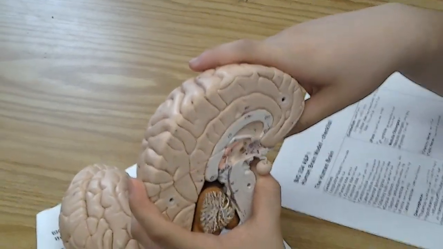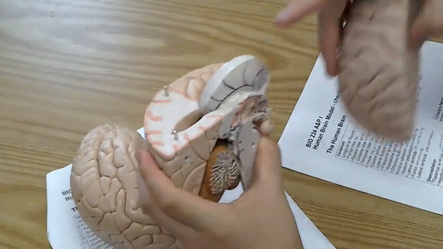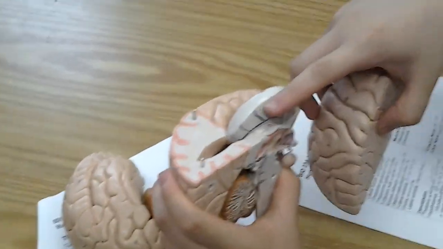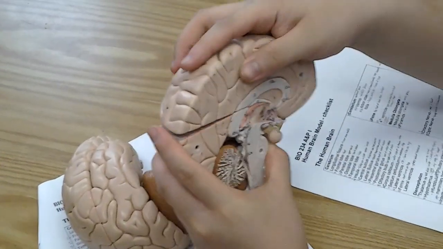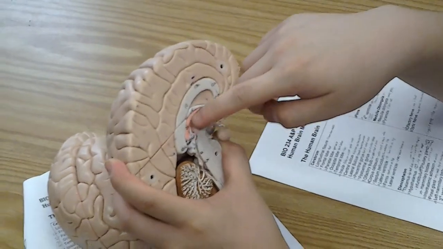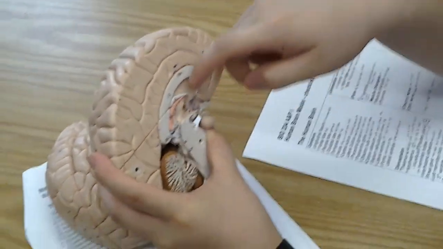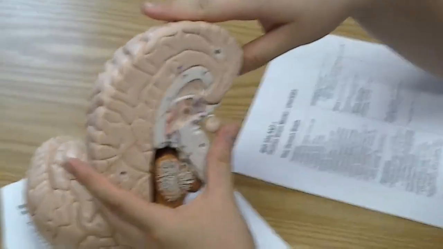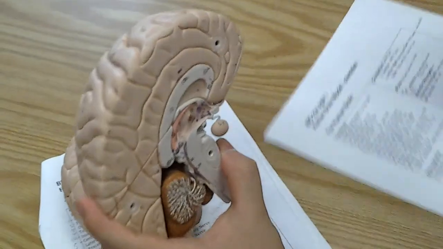Alright, we now move into the diencephalon, and we have the thalamus, which is this big part right here. This is the thalamus. There's also another one on the other side of the brain, but we're just looking at one for now. Also keep a note for later, but this area is also part of the thalamus, just letting you guys know. The hypothalamus is located where 21 is, which is right around here.